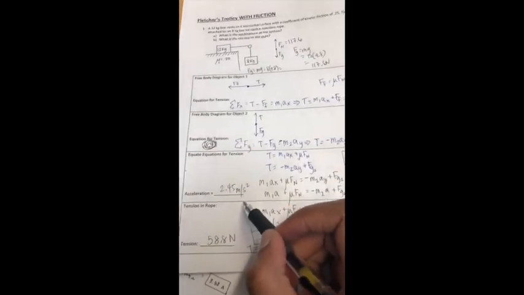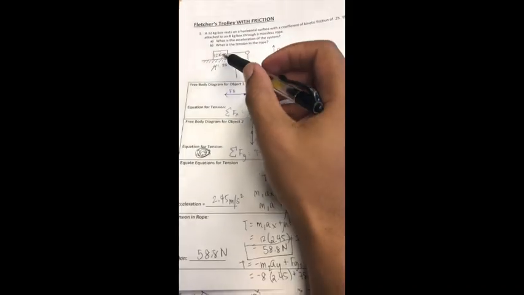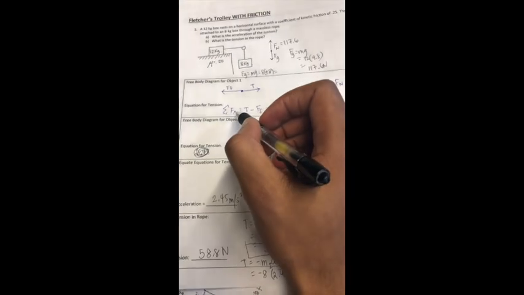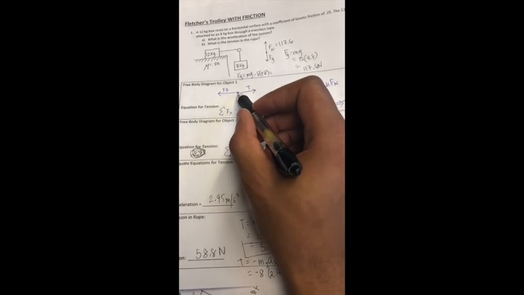So this is how you do a Fletcher's trolley problem that has friction. So when you have a mass on a surface and then one hanging, the only difference is when you do your sum of forces in the x direction, it's now you have friction. So it's going to change it up a little bit.